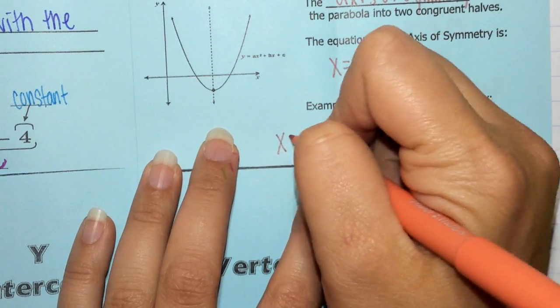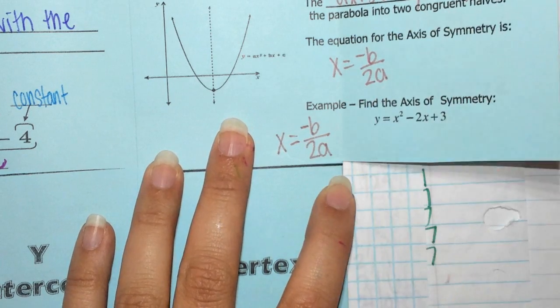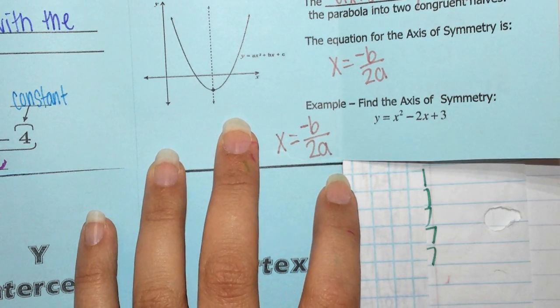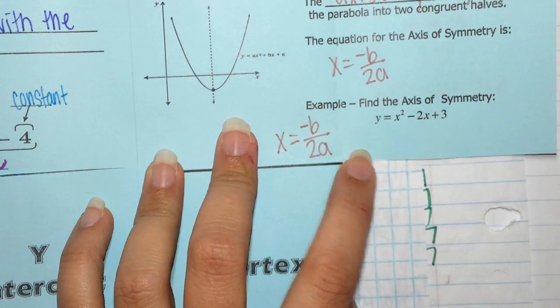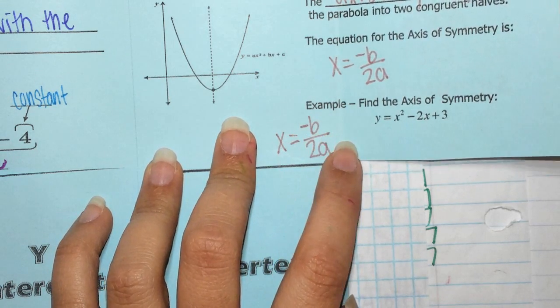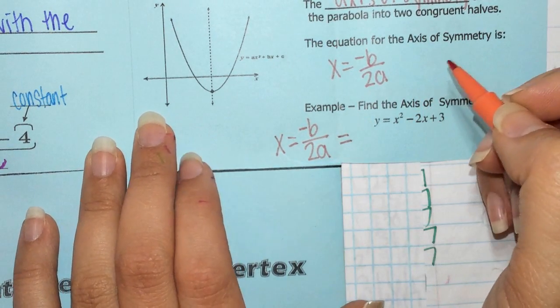Alright, so each time I want you to write x equals the opposite of b divided by 2 times a. It's negative b divided by 2 times a, but we call it the opposite of b, because if it's negative, a negative and a negative make a positive.